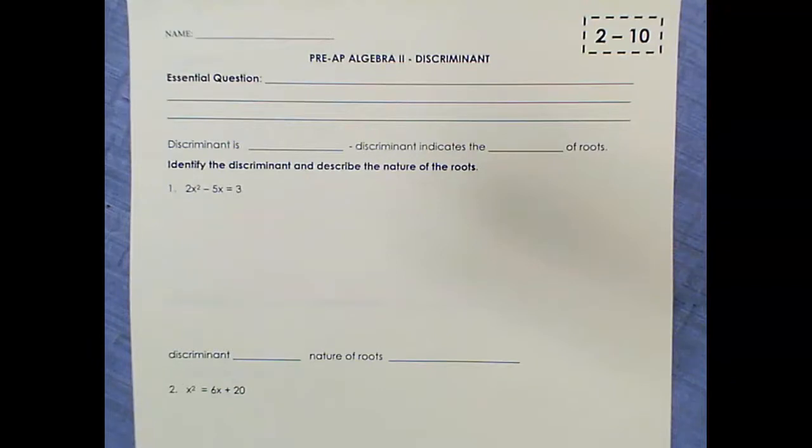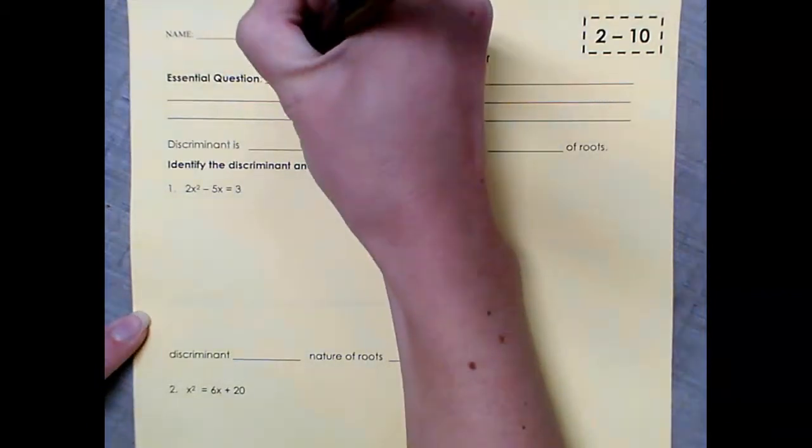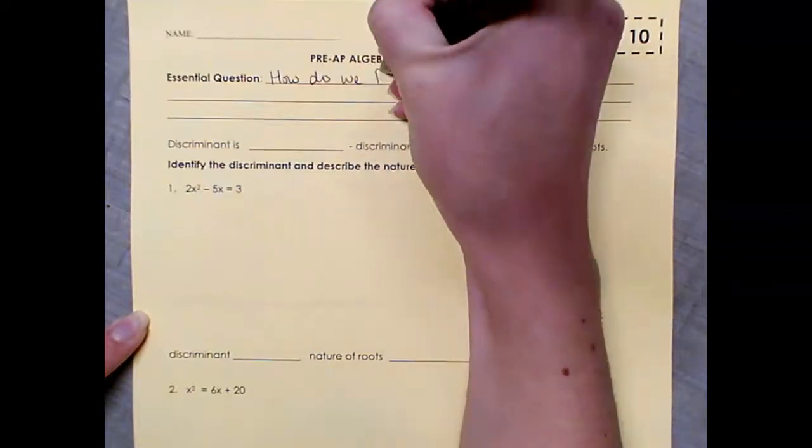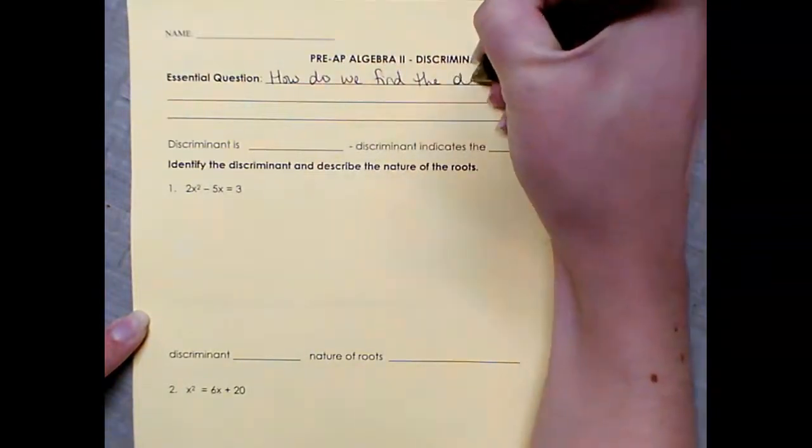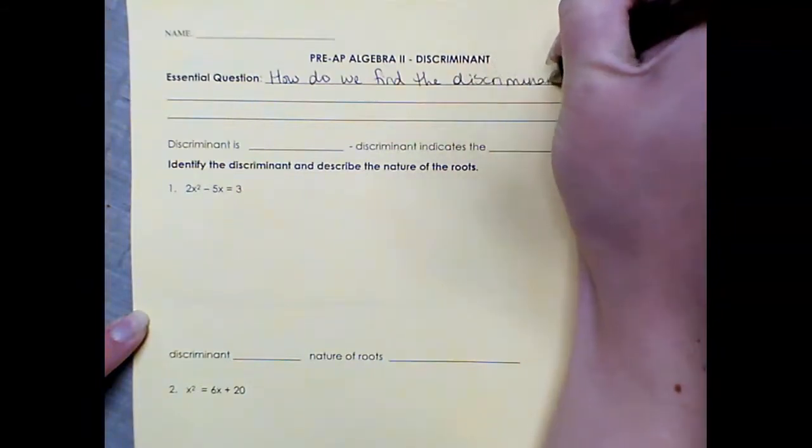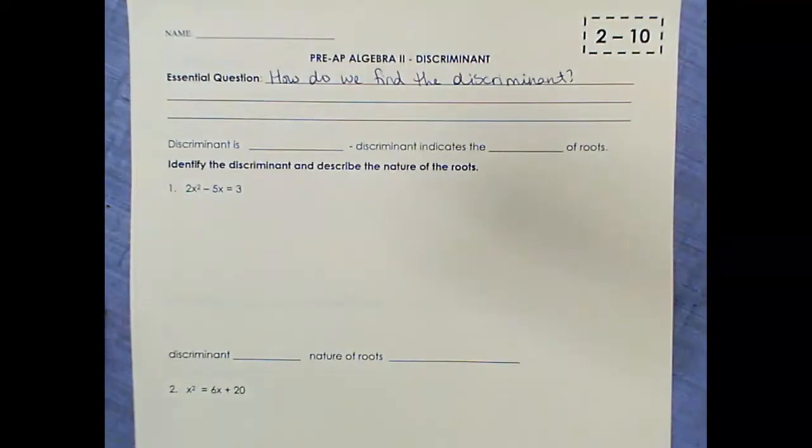So we took a break from our conversations about quadratics and solving quadratics by factoring. We took a break from solving and finding solutions, and we did some radical stuff and simplifying radicals. The reason that we did that is so that we could then talk about things like the discriminant and the quadratic formula, which you might remember from last year. So the essential question today is, how do we find the discriminant? And the second essential question is, what does it tell us about the number of solutions for our quadratic?